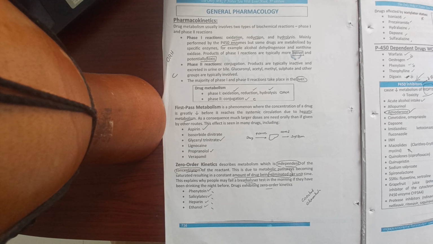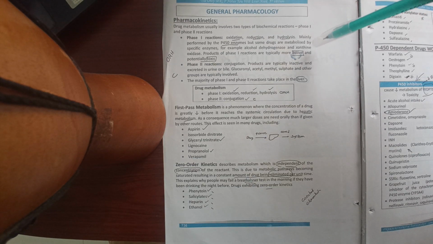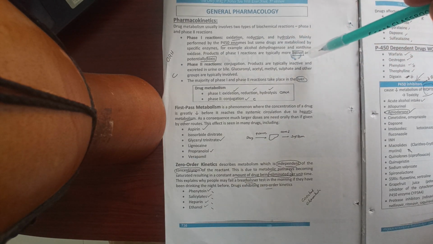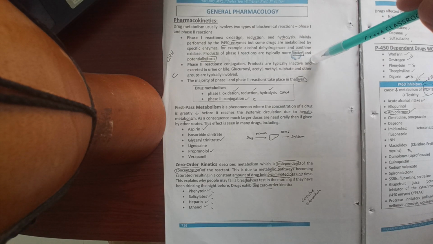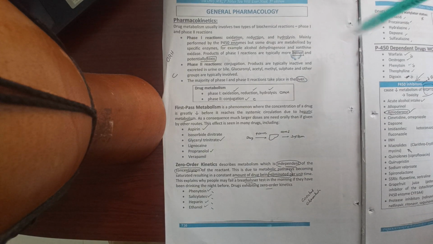Drug metabolism usually involves two types of biochemical reactions: phase 1 and phase 2 reactions. So what are the two reactions? Phase 1 includes oxidation, reduction, and hydrolysis, mainly performed by the P450 enzyme, but some drugs are metabolized by specific enzymes, for example, alcohol dehydrogenase and xanthine oxidase. Products of phase 1 reactions are usually more active and potentially toxic. So we'll come to this.